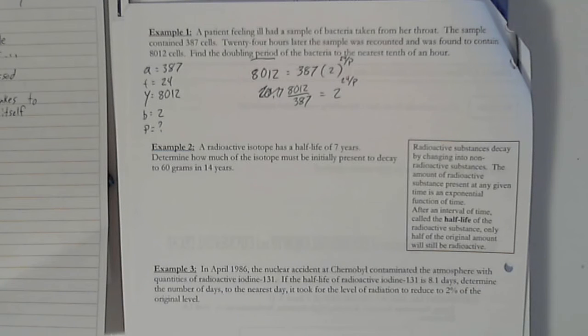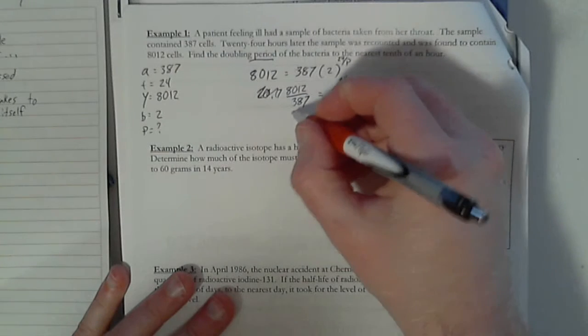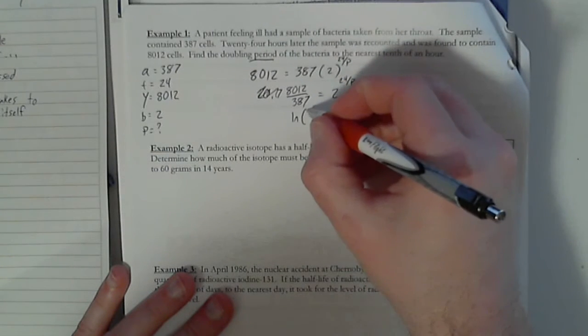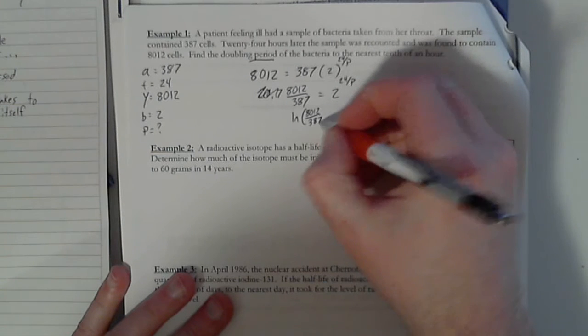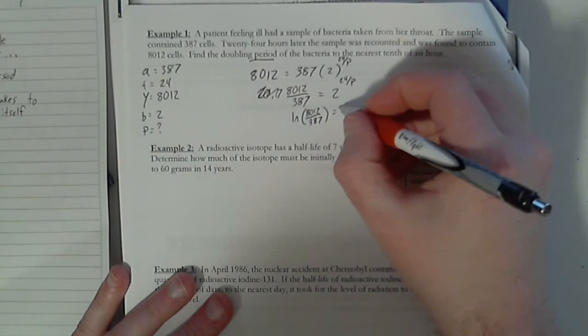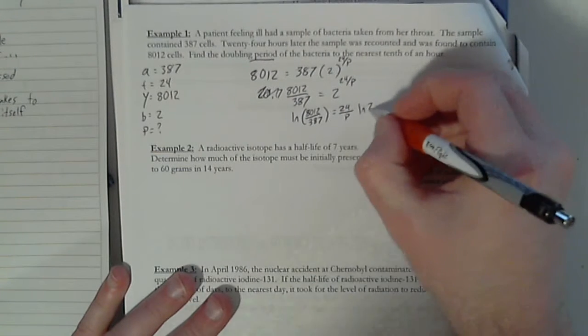Okay, what do we do now? Well, we could use our rule of logarithms, or we could do the log or ln of both sides. I like doing ln of both sides, so that's what I'm going to do. Ln of 8,012 over 387 is equal to 24 over p in the front, ln of 2.